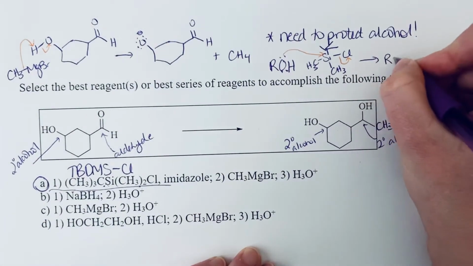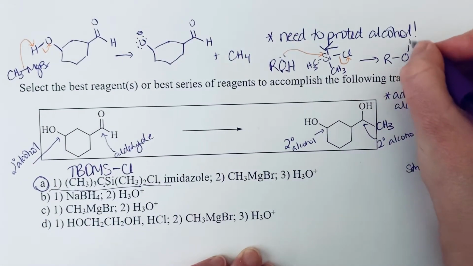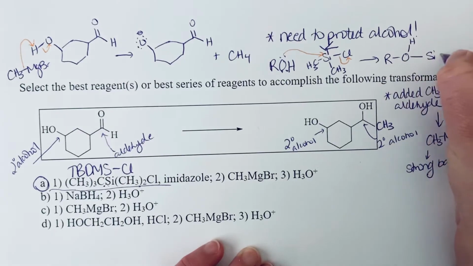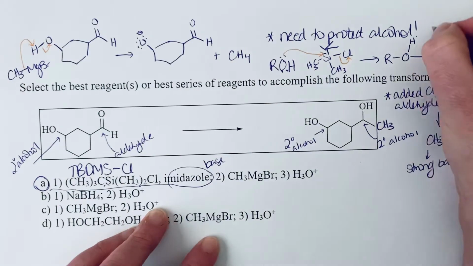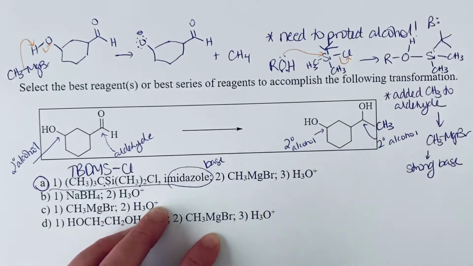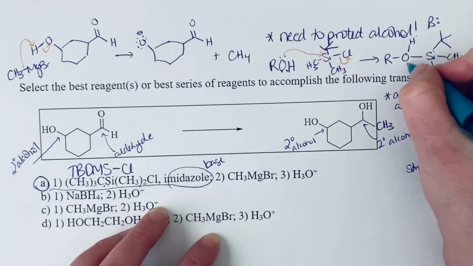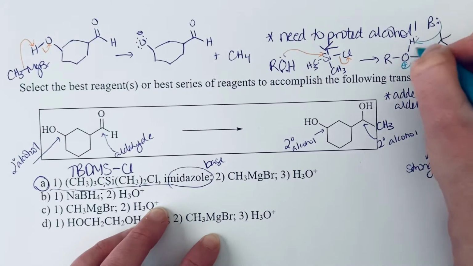And so what you will get is this, we're almost there, similar to a silyl ether, right? And imidazole is a base. And so that is a base. I'm just going to draw a B with some electrons that's going to take off this hydrogen.